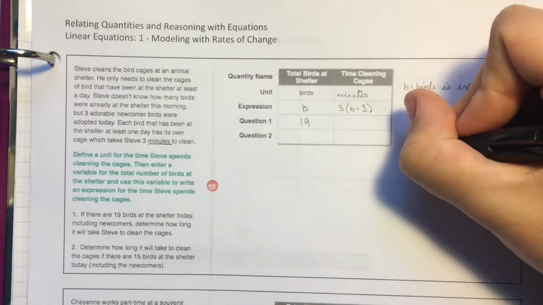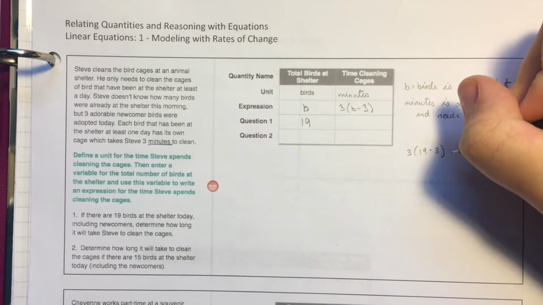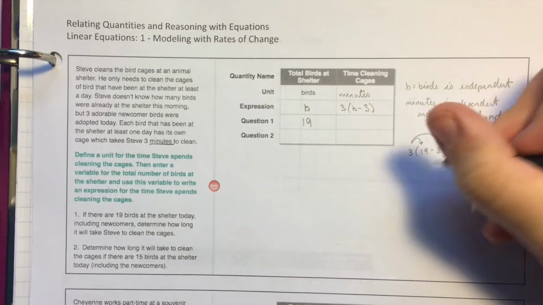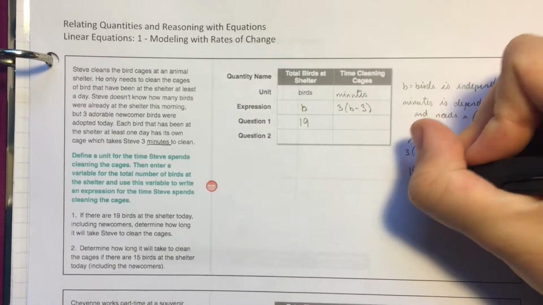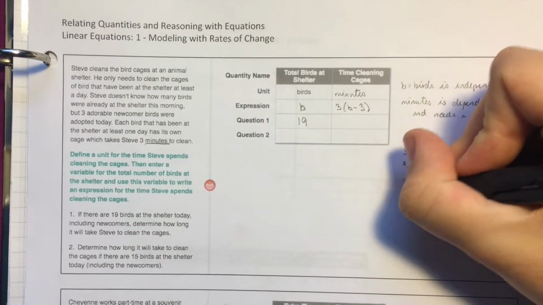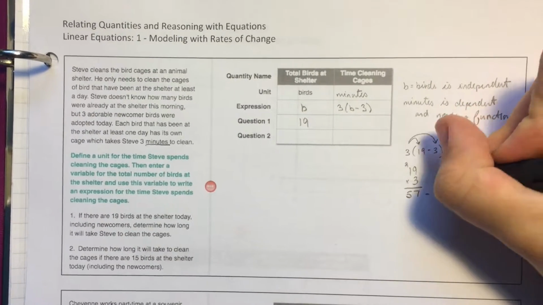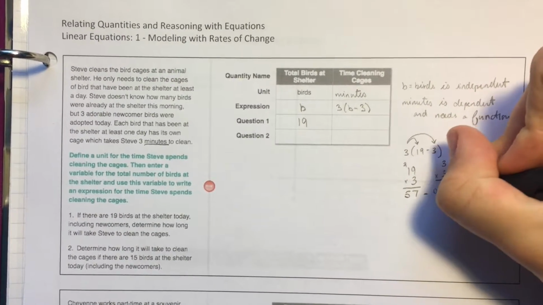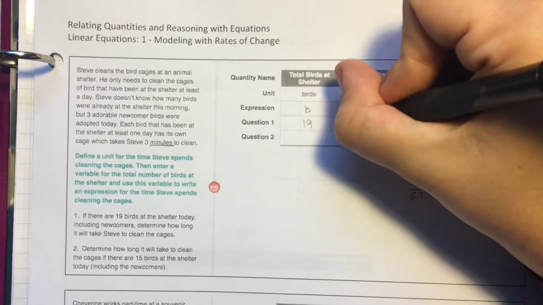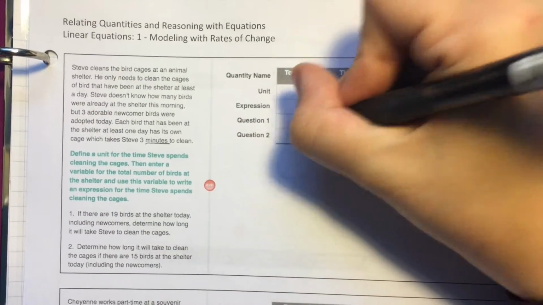Question 1 says if there's 19 birds at the shelter today, including some newcomers, determine how long it will take Steve to clean the cage. So we're just substituting the 19 in for our B value, using the distributive property. So 3 times 19 gives me 57, and then minus 3 times 3 is 9. So I've determined it will take 48 minutes to clean the bird cages.